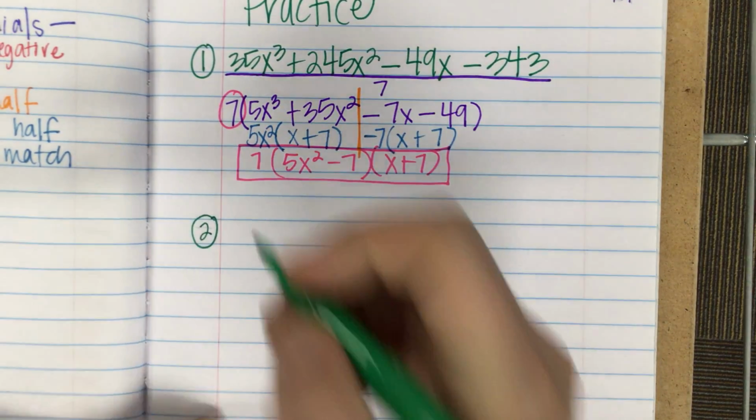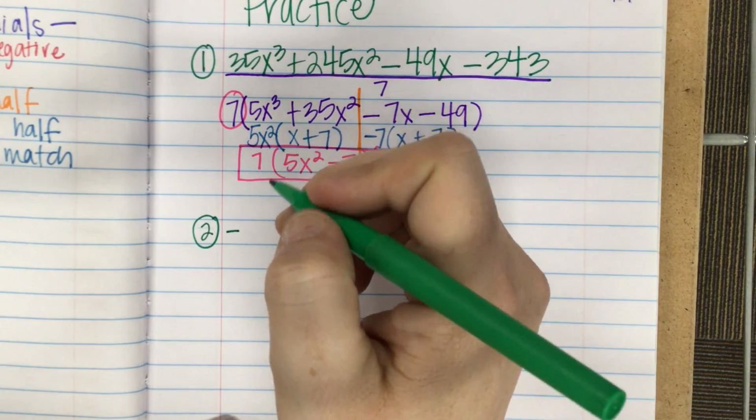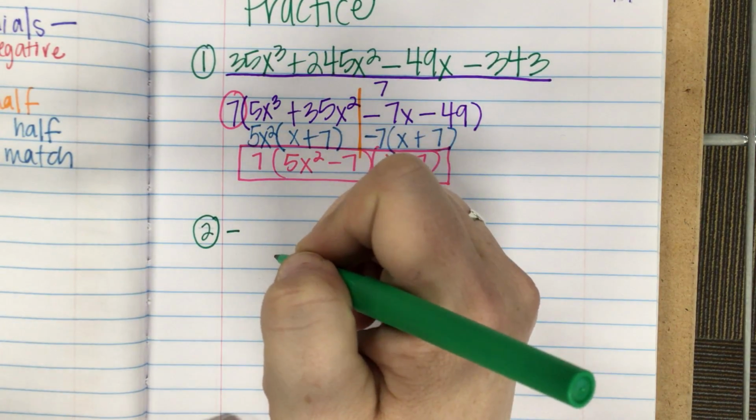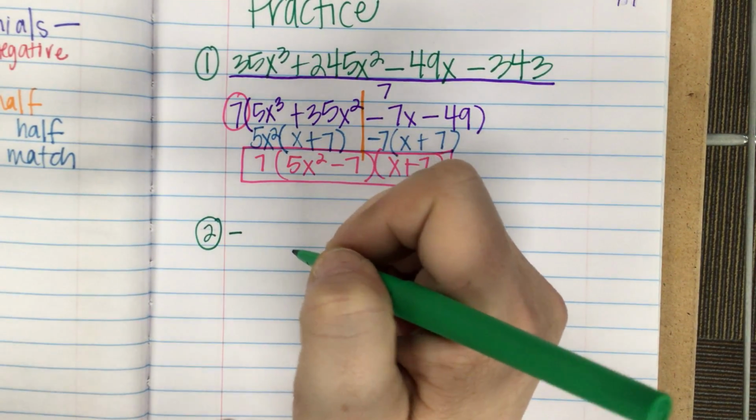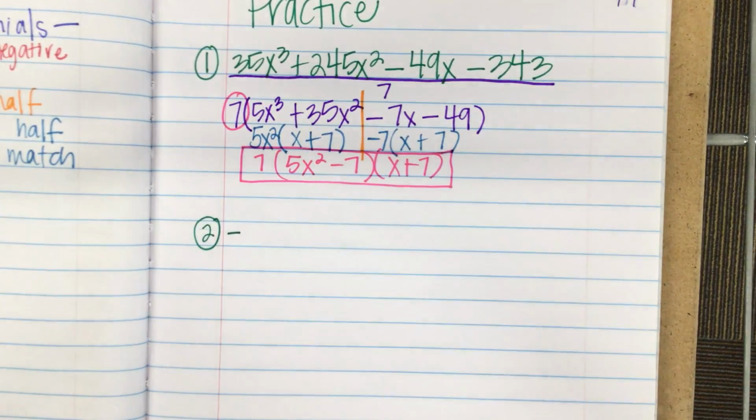Try this one. I have to make something up because I messed that one up. Hold on, mental math is hard. 3. Oh, don't say it out loud. This is long.